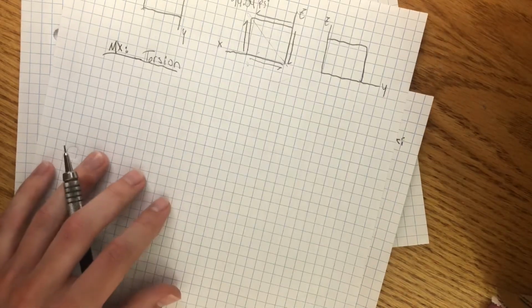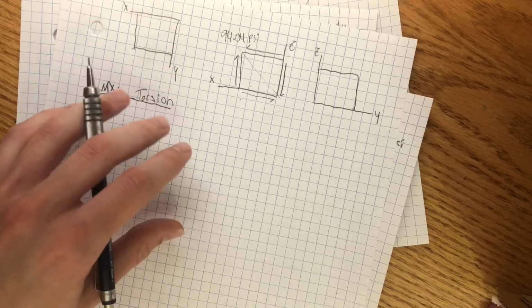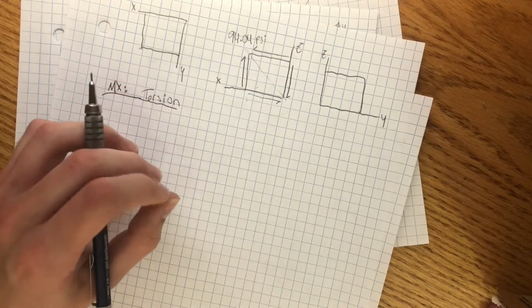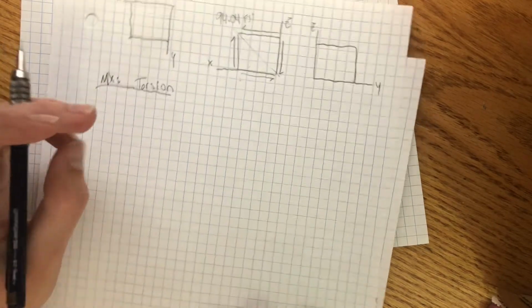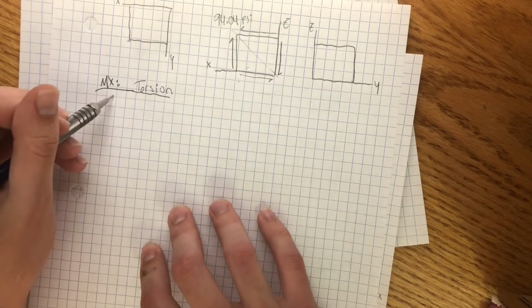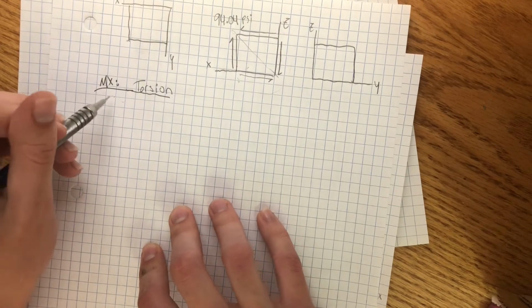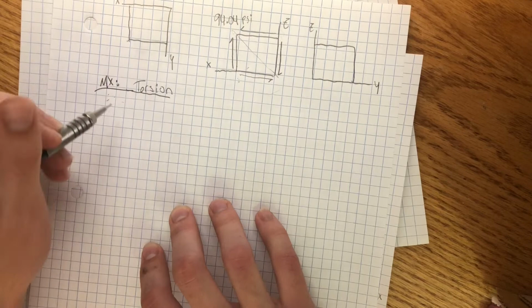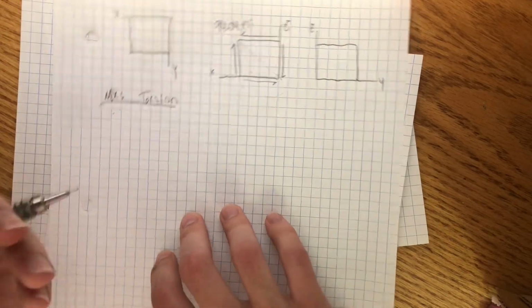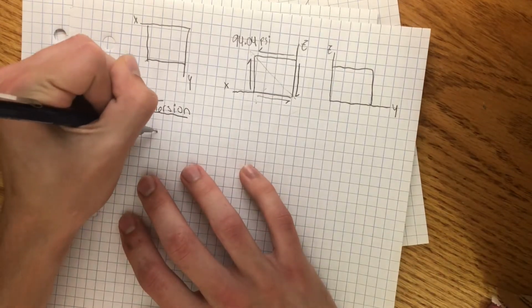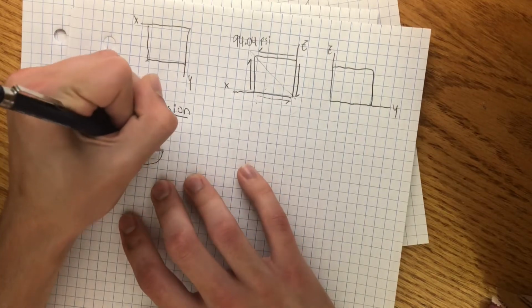And the way that we want to look at it, because we're going to make another sort of cross section, is we're actually going to be looking at it from the direction that the moment of torsion is acting about. So we're going to have the x-axis actually coming out of the page, and we're going to be looking at it from a sort of front cross section.